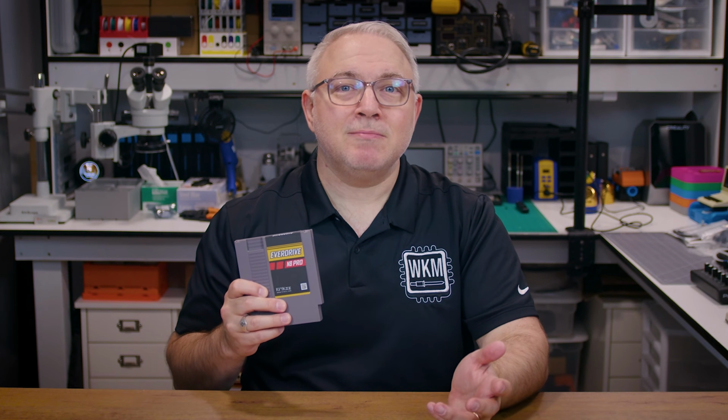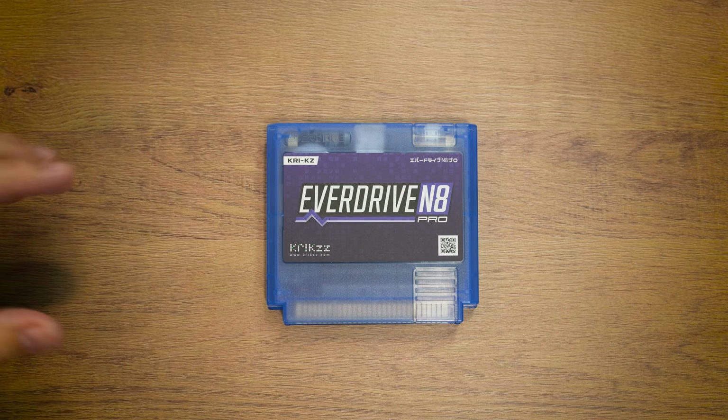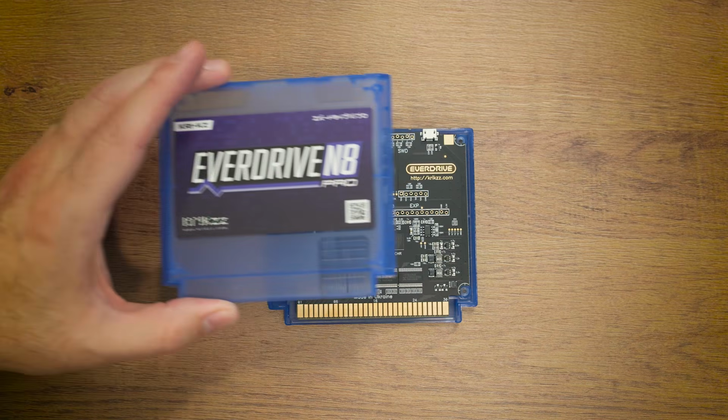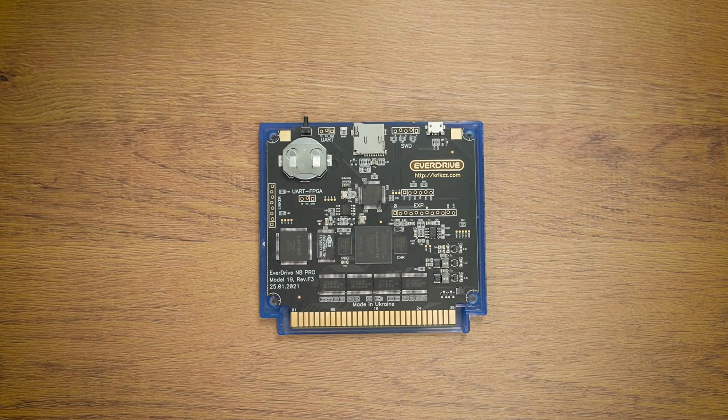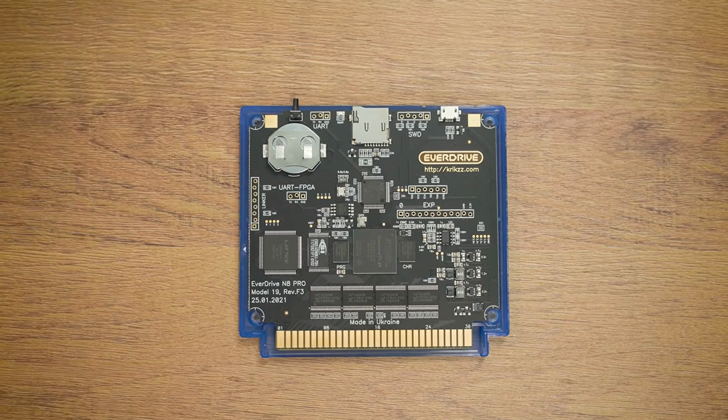Flash carts like this seem deceptively simple, but there's quite a bit going on under the hood. So today, we're going to peel back those layers and look at the design and architecture of modern flash carts.